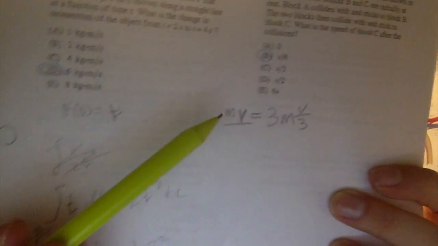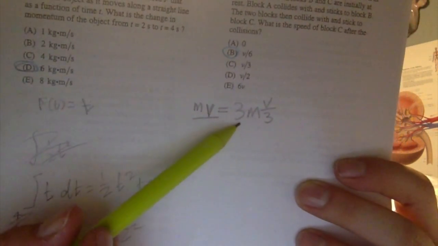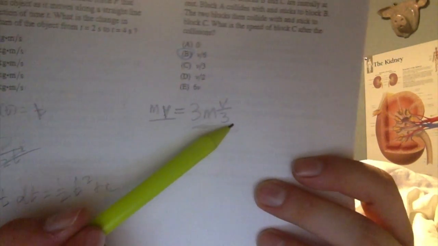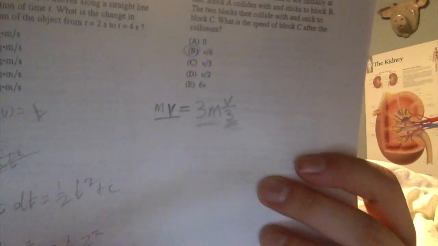And then since we have multiplied the mass by 3 and we need the momentum to be conserved, that means that the velocity needs to be divided by 3. So we have mv, our initial momentum, right there. And then as soon as it collides, it becomes 3m, and the velocity becomes v over 3.